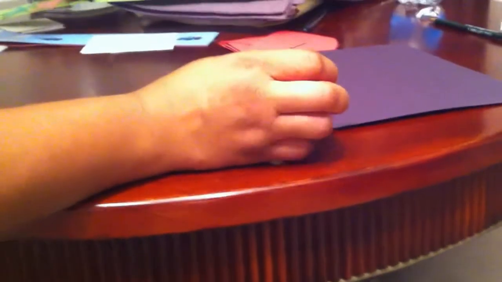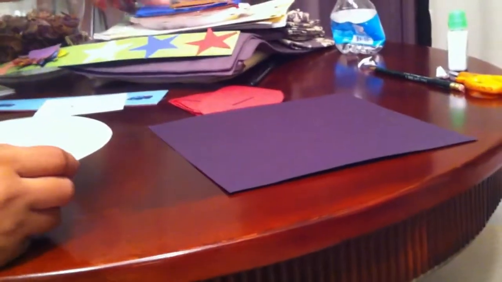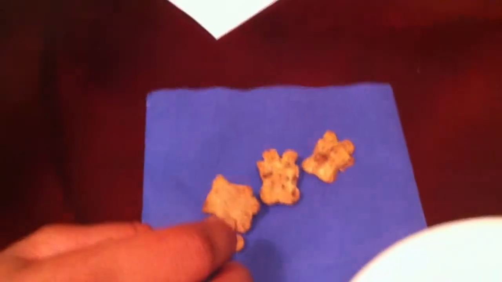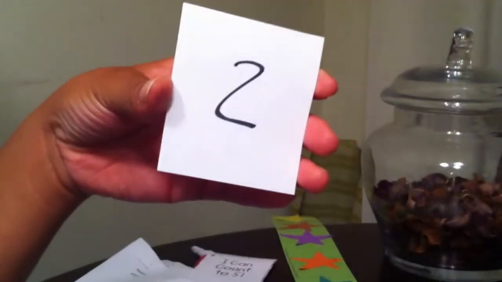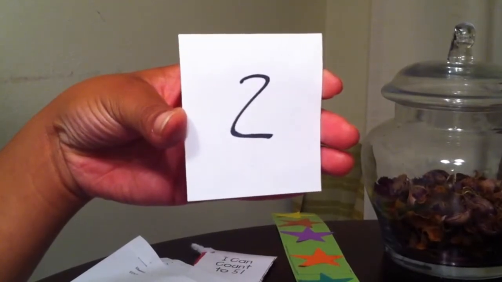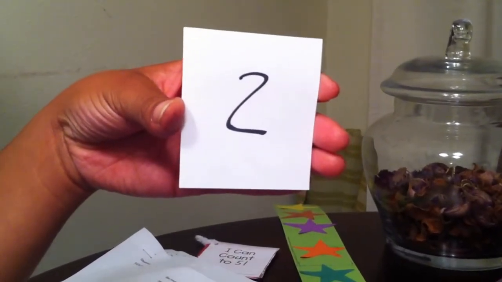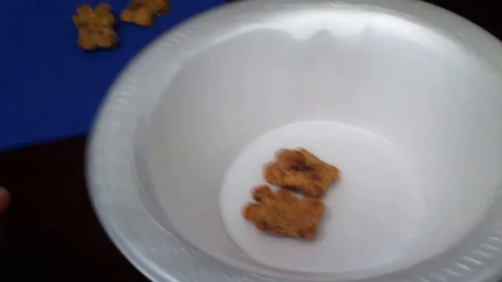The next game will be the teddy bear game. And for this one, the teacher will write the number on the board. So the teacher will say, I have 2 bears that want honey. So the students would put 2 bears in their honey bowl to go with the number that's on the board.